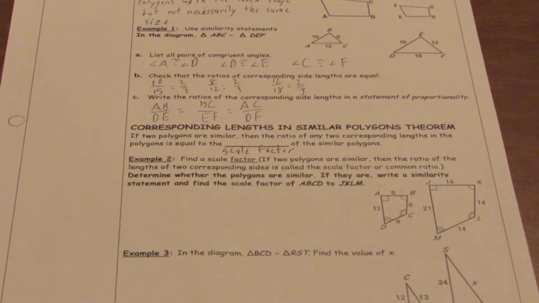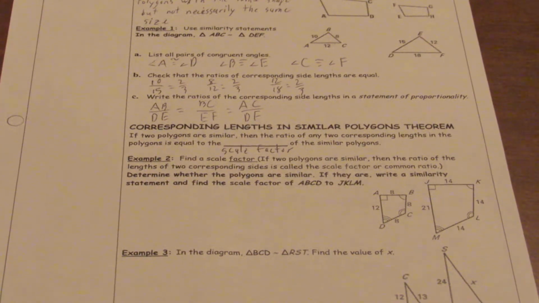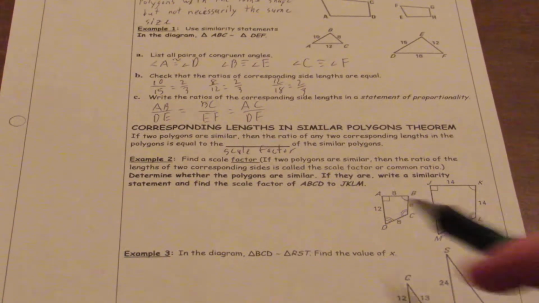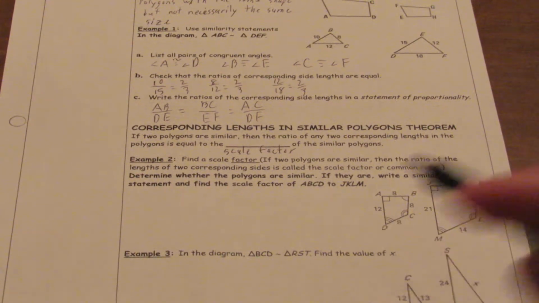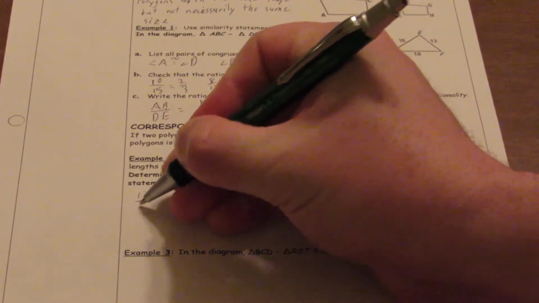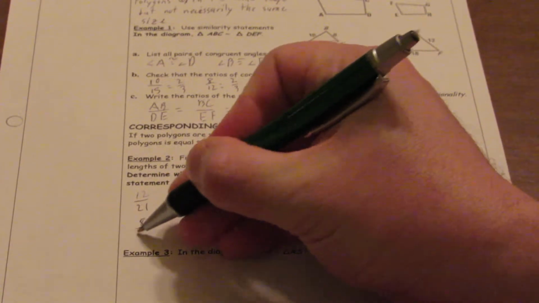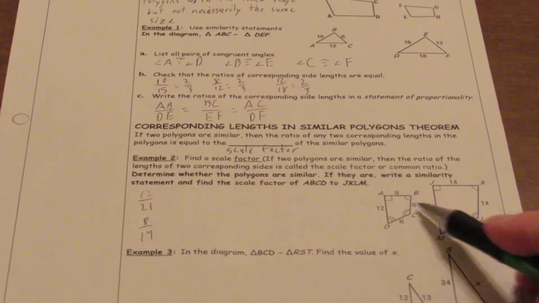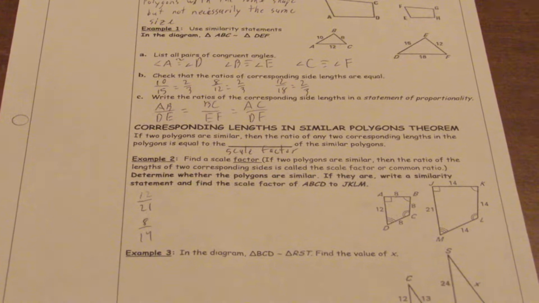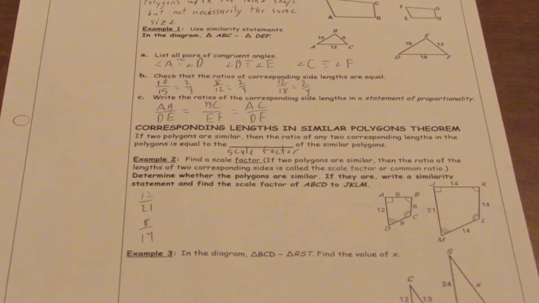Then I want to check my side lengths. They make this fairly easy for us. We have 12 and 21 as one pair, and 8 and 14 as another pair. But then I have 3 8 to 14s. So they're going to reduce to the same thing. So I'm okay there.